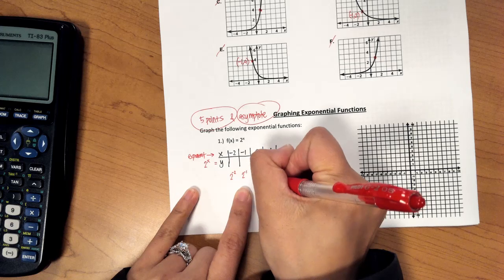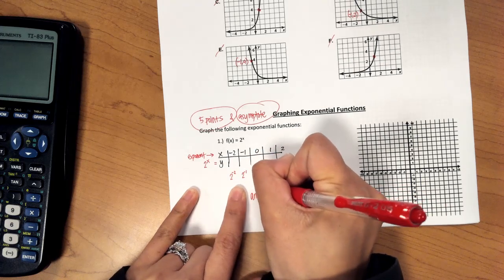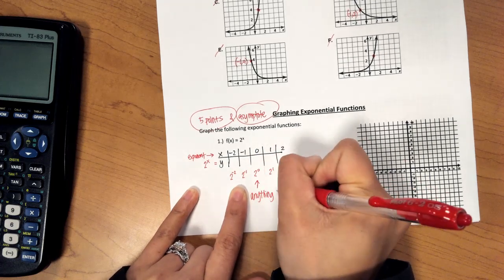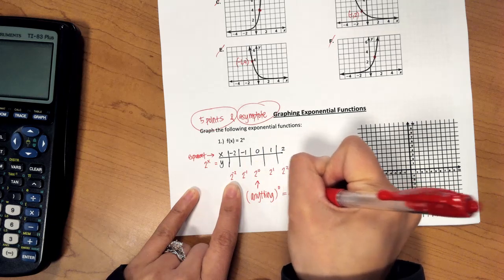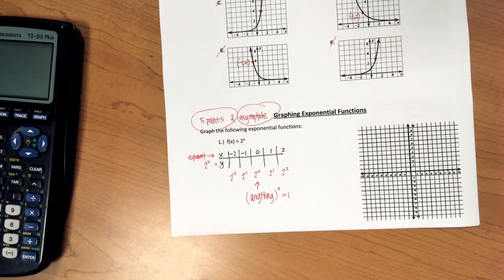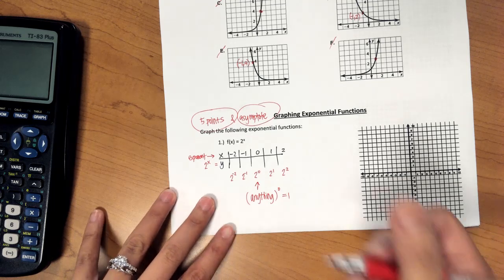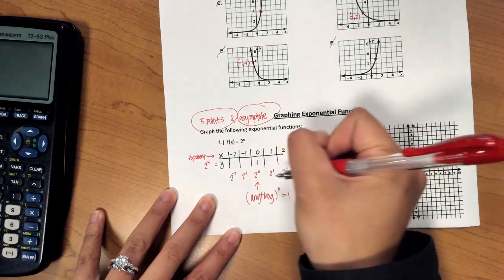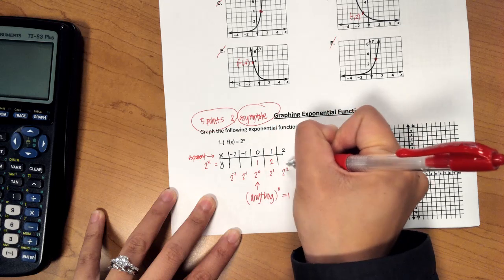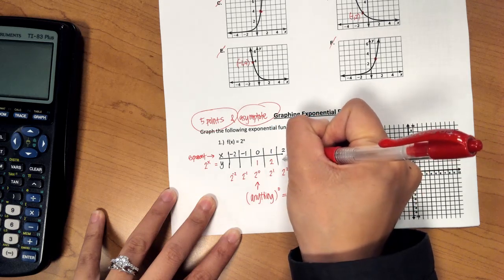Anything to the 0 power, I'm going to write this out, equals 1. That's a rule that I need you guys to just know. Okay, memorize it, say it to yourself, write it on your cheat sheet. So it's always 1. 2 to the 1 power is 2, and 2 squared is 2 times 2, which is 4.